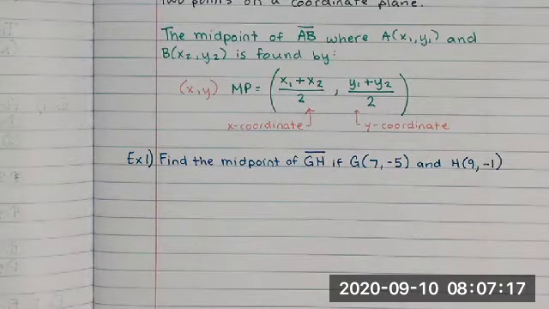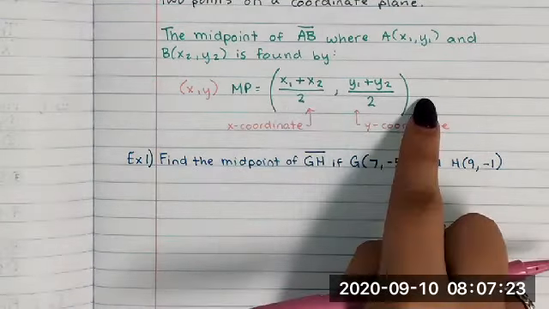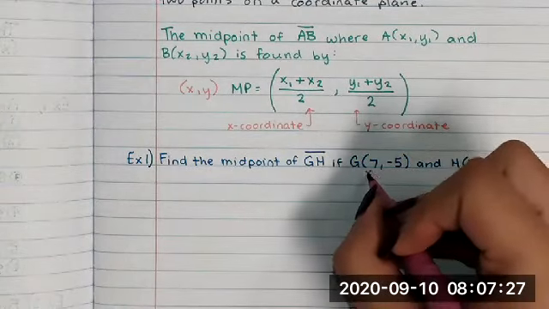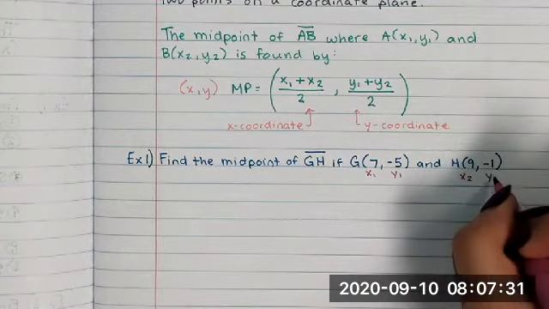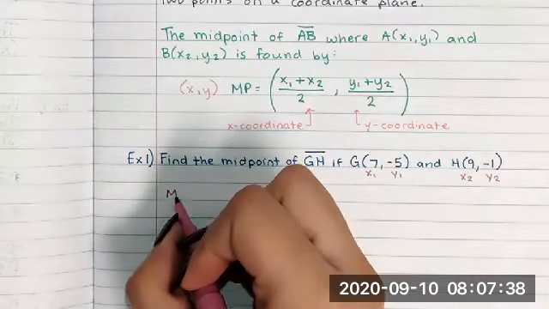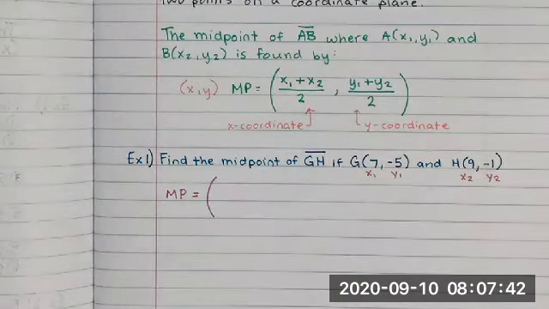But again, this is maybe less important than yesterday because you're just adding up your two x's and your two y's. So this is more of a formality. But if you like, you can still label x1, y1 and x2, y2. It definitely won't hurt. So now to find the midpoint, we're going to put it into the formula.